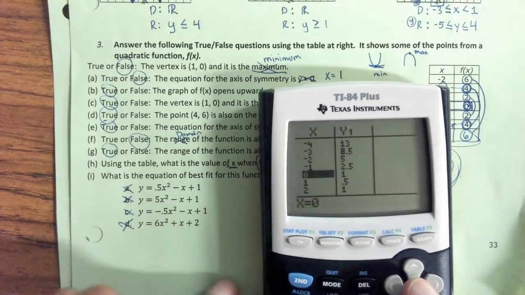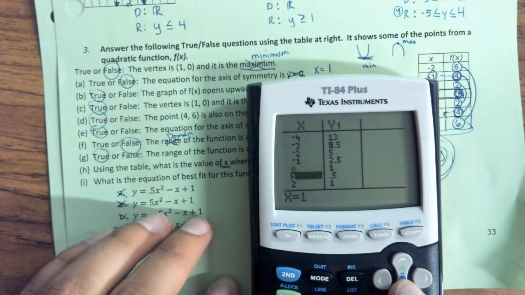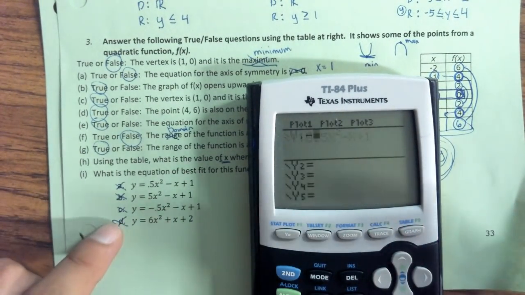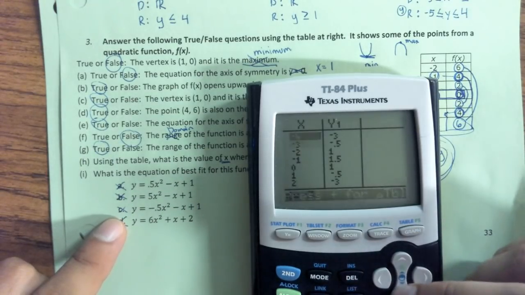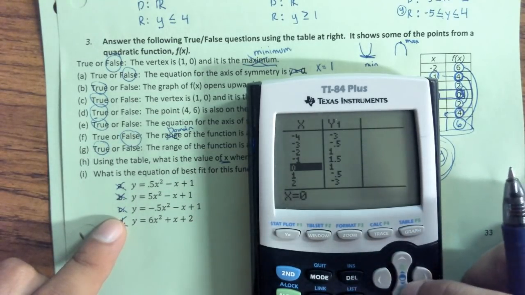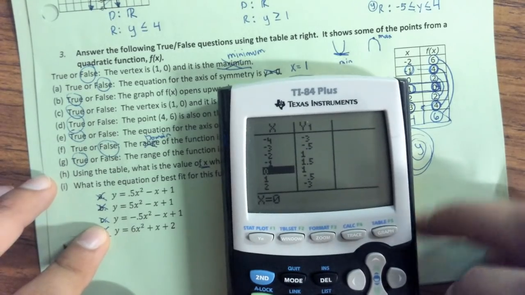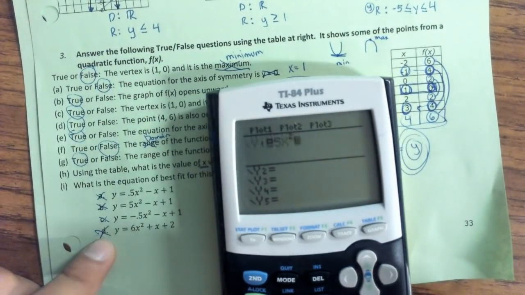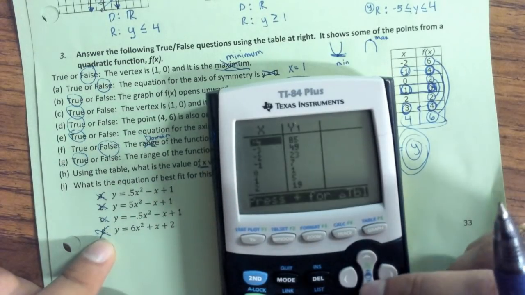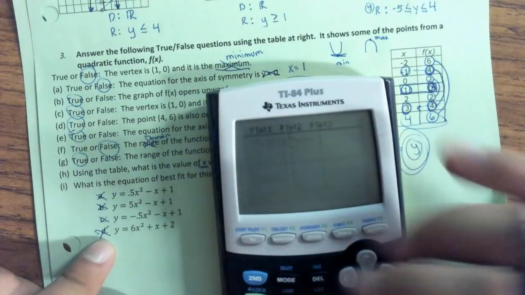So none of these really work. Or maybe I typed them all in correctly. Yep, I don't know.